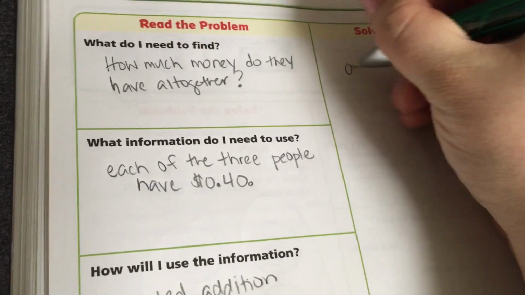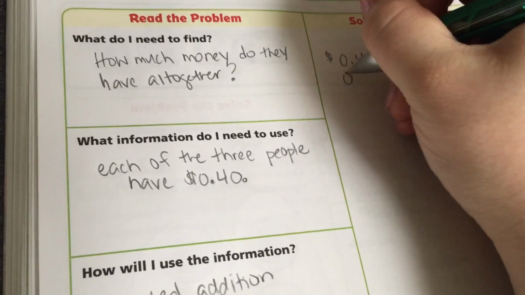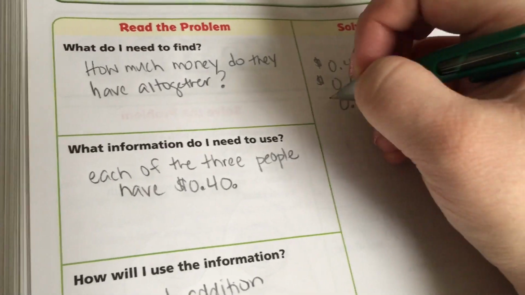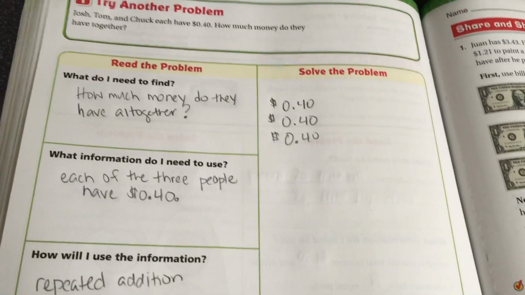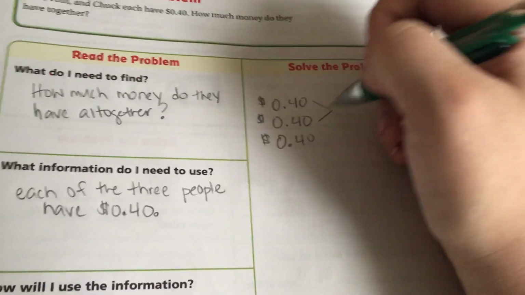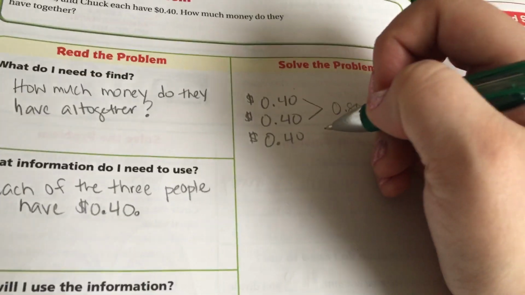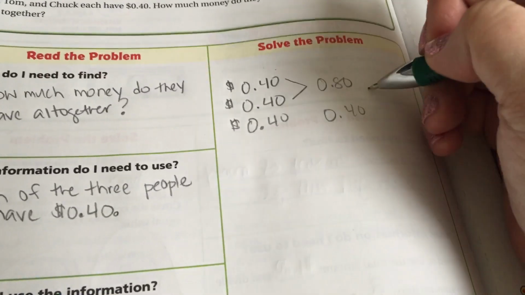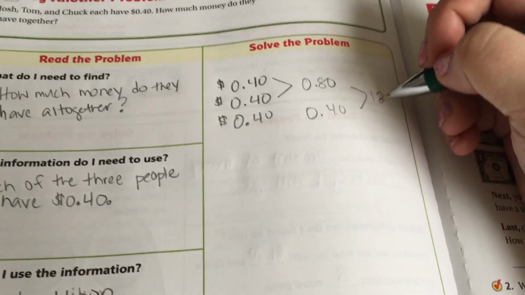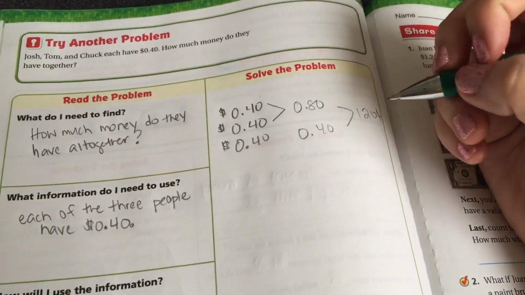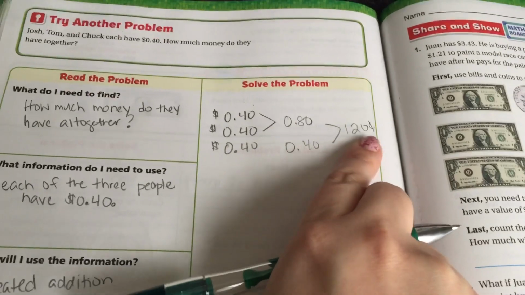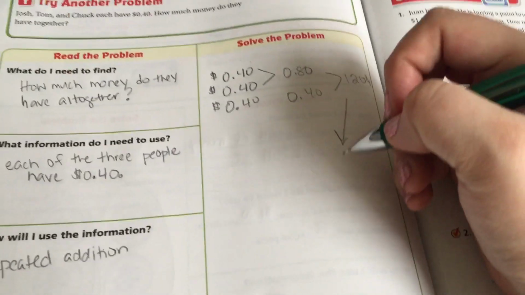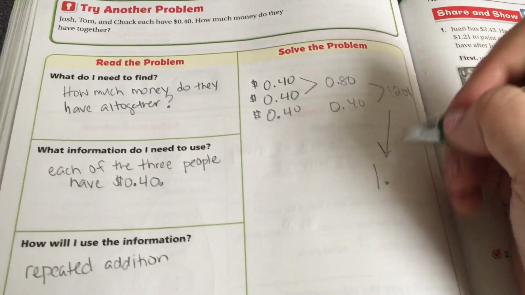So if one person has 40 cents, another person has 40 cents, and the third person has 40 cents, I can start adding them up. So these 2 people together have 80 cents. And if I add 80 cents to 40 cents, I'm going to get 120 cents altogether. But I know that 120 cents is the same thing as, since 100 cents is $1, I can pull out that 100 and turn it into one whole dollar and 20 cents left over.